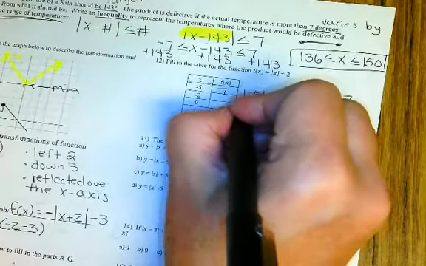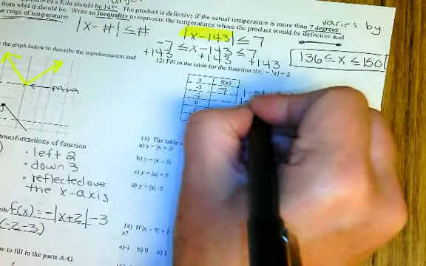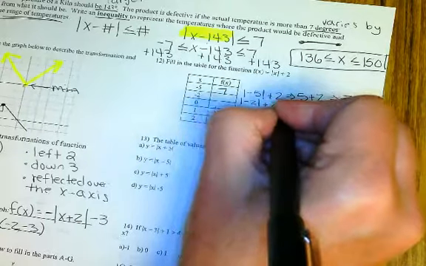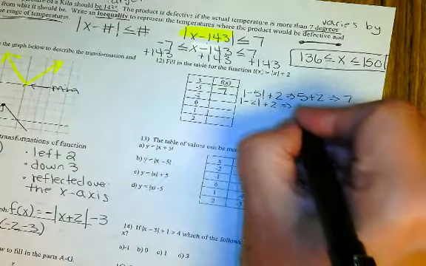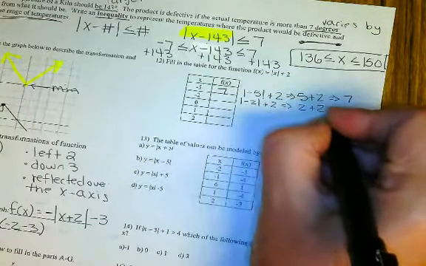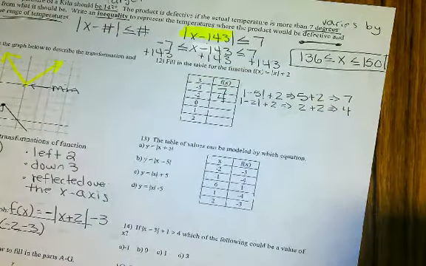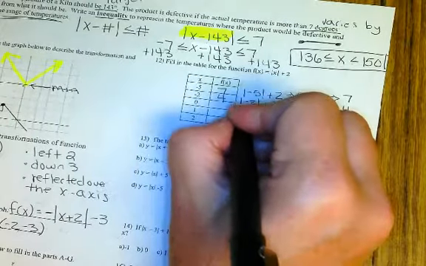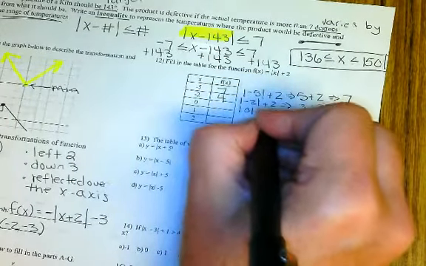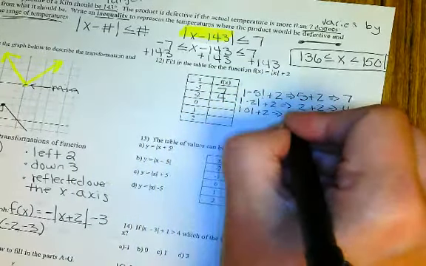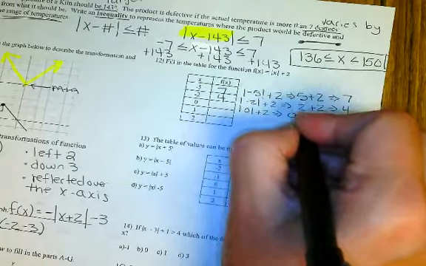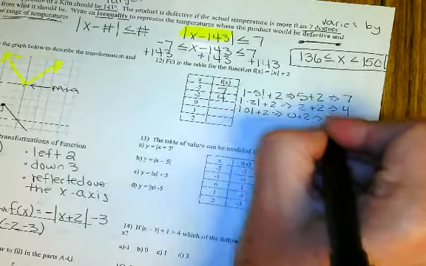Okay, if I do it again, I have the absolute value of -2 plus 2. The absolute value of -2 is 2, so 2 plus 2, and that gives you 4. Okay, I'm going to do it again. I've got the absolute value of 0 plus 2. Well, 0 is 0 away from 0, so 0 plus 2, and that gives you 2.